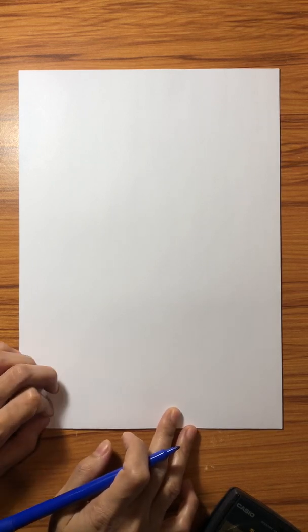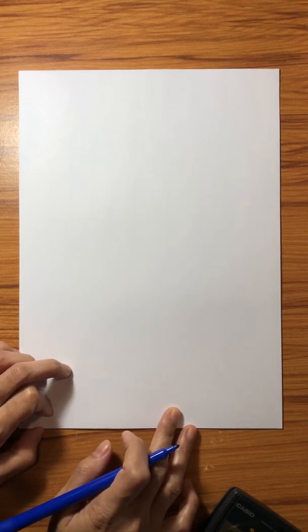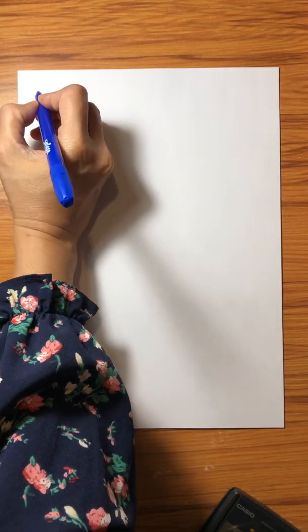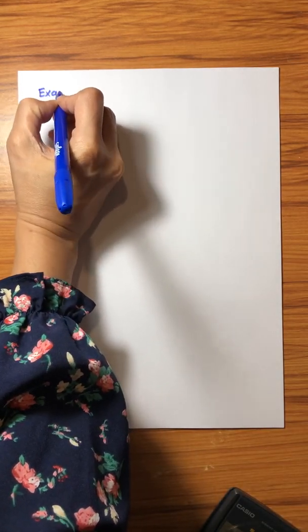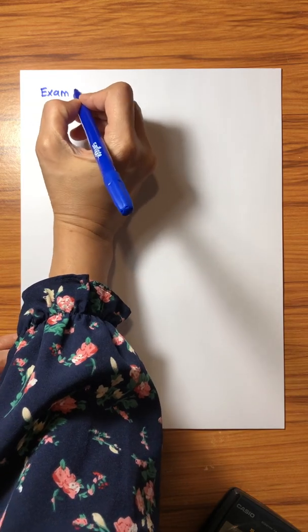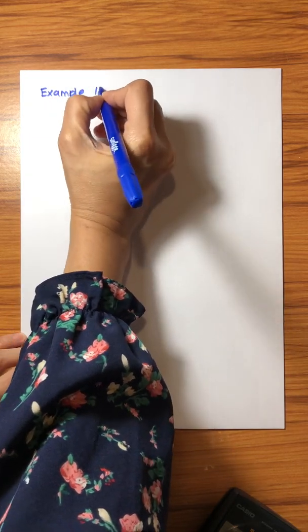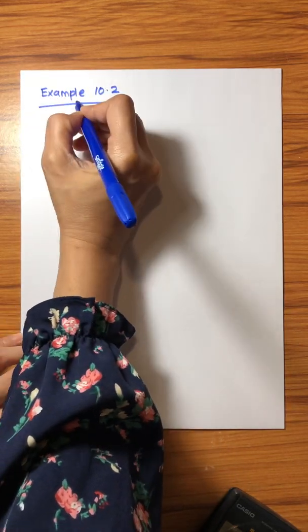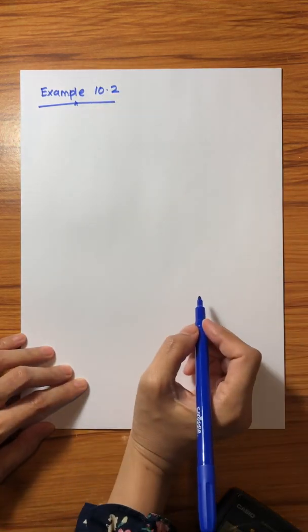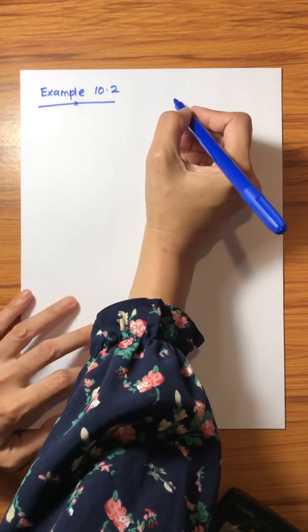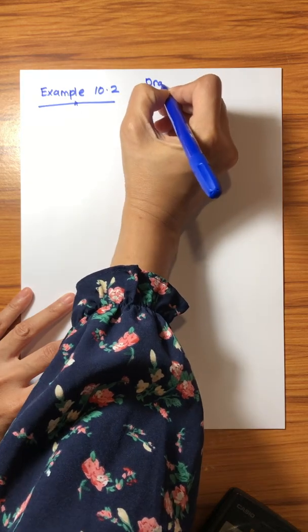Okay, now we are going to do example 10.2. This example is for far end pin. Example 10.1 is for far end fix. Okay. Example 10.2, and the question asks us to draw shear and moment diagram.